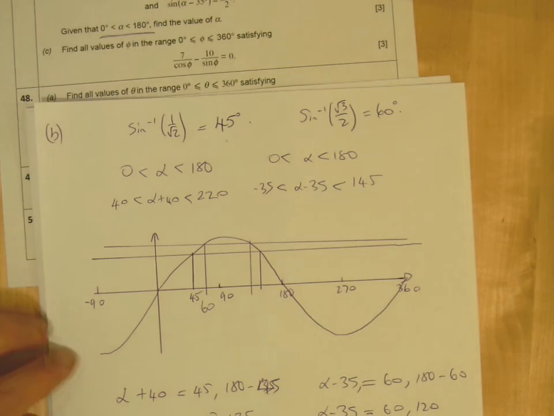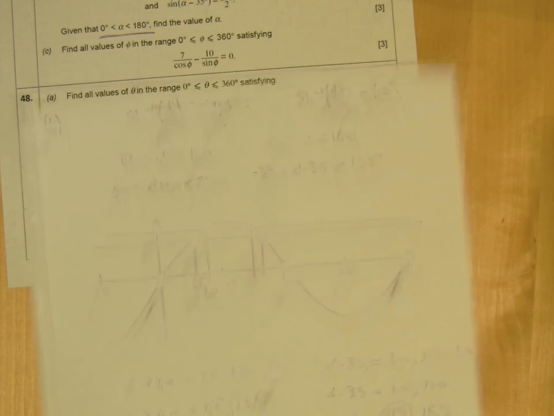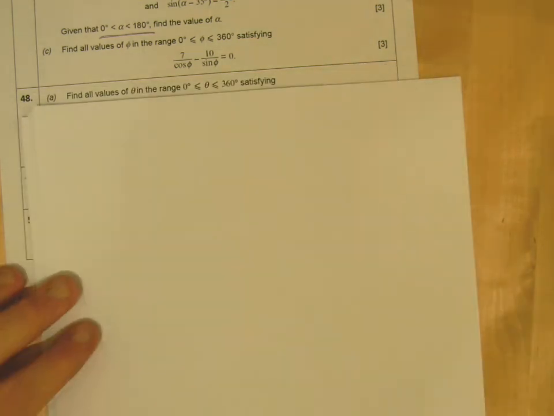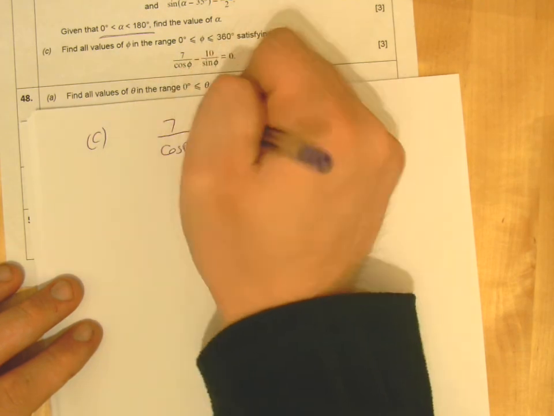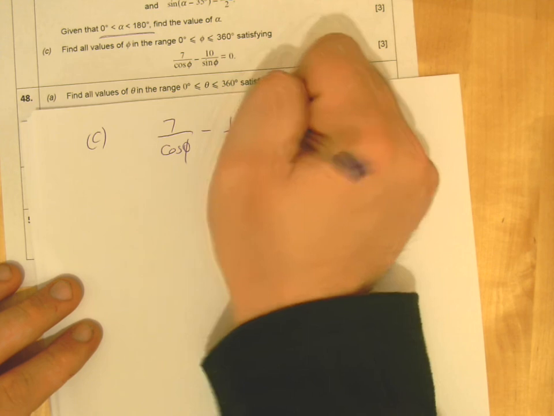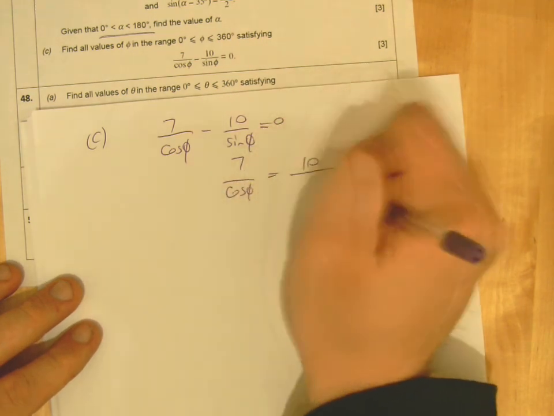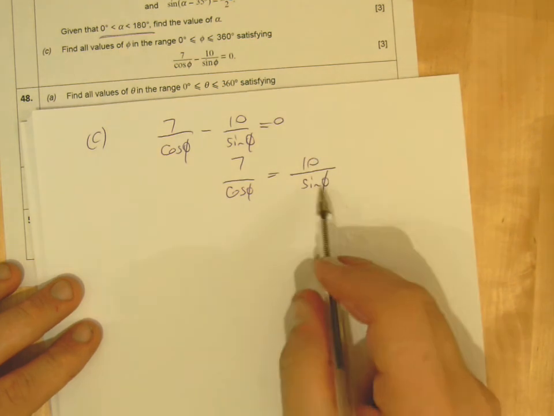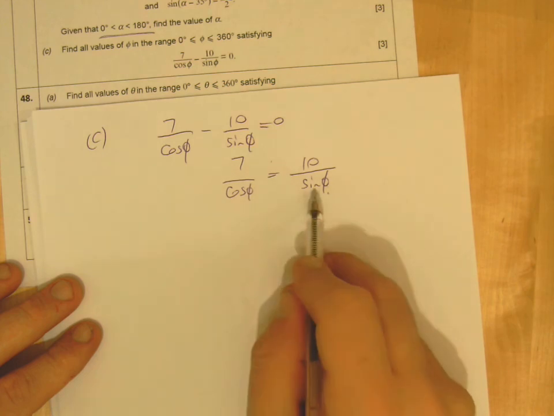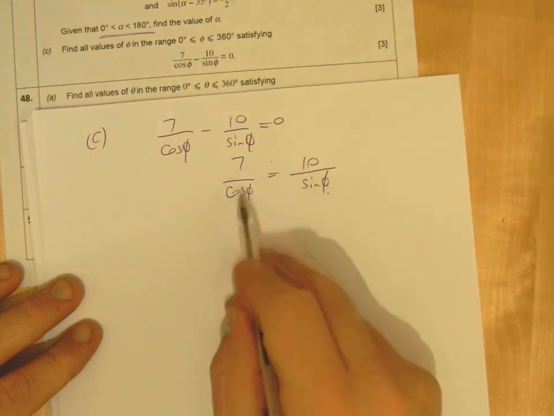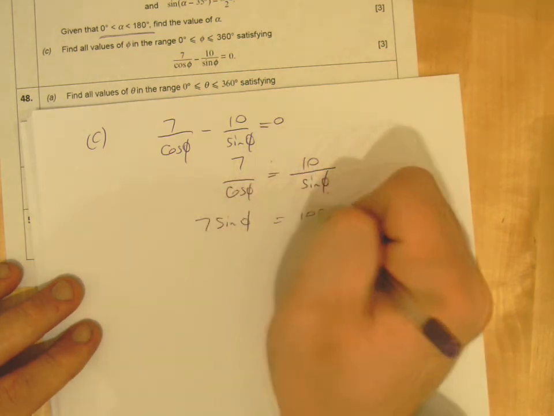Okay, part C. You've got that there. Find all the solutions in that range. Okay, so let's have a look. You've got 7 over cos phi minus 10 over sine phi. Now what I would probably do here is take it over the other side like this. Take the sine phi over the other side and multiply, because you're dividing by sine phi, and the same way with the cos phi, because you're dividing by cos phi, take it over and multiply. So you have 7 sine phi equals 10 cos phi.